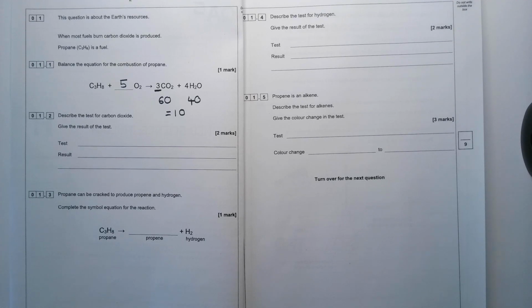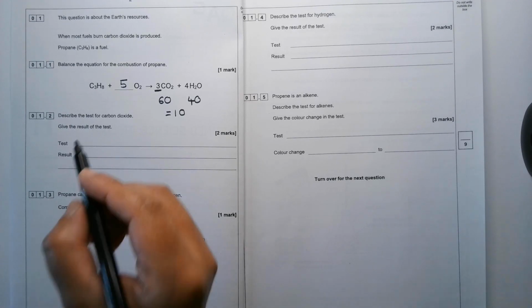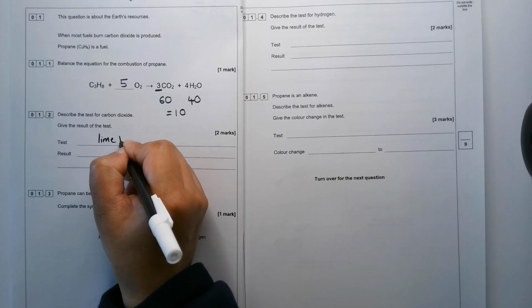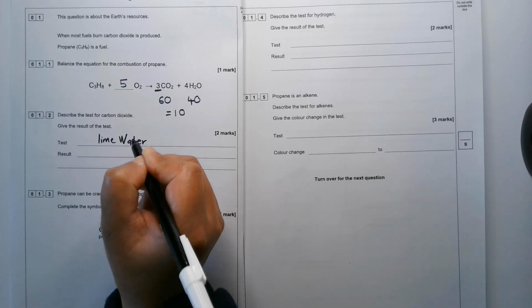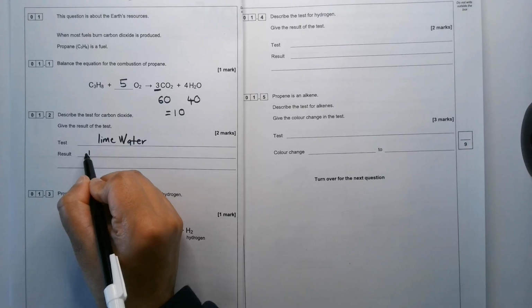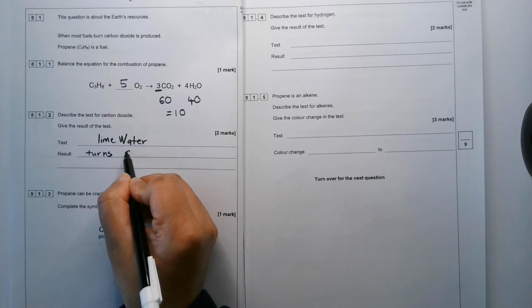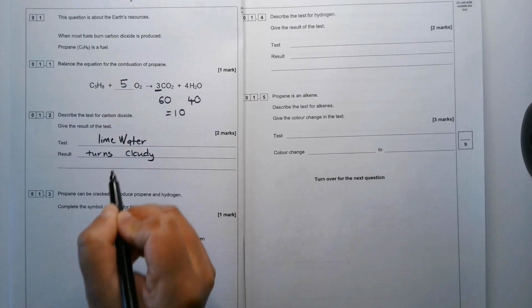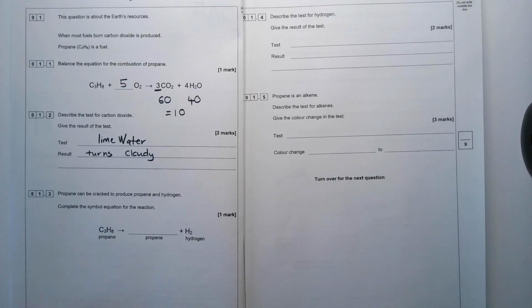Describe the test for carbon dioxide. Give the result of the test. Well, the test is I need to use lime water. The result turns cloudy. Or you can say it turns milky. Or you can say it turns white. Okay.